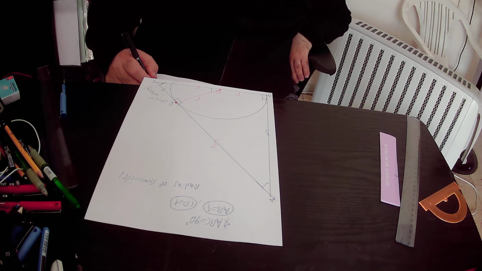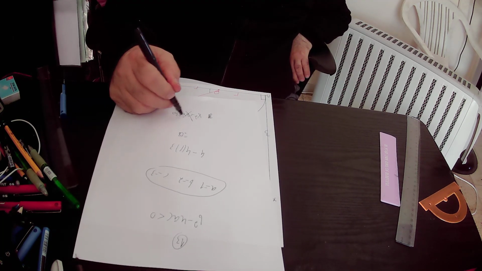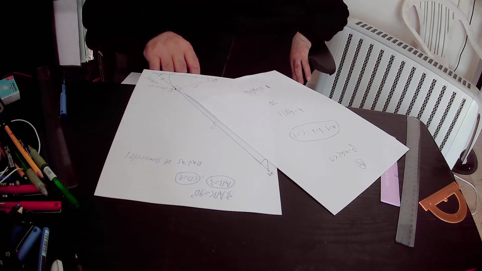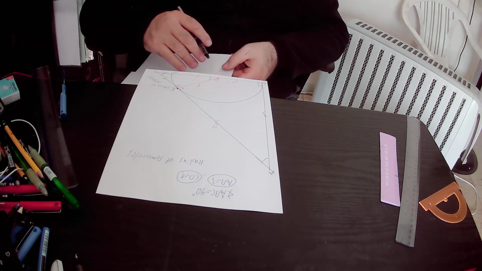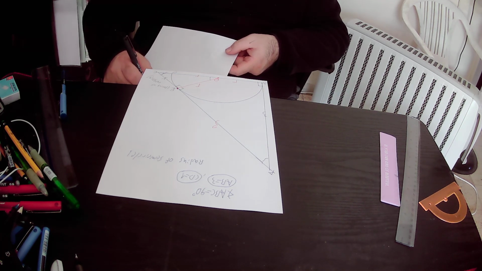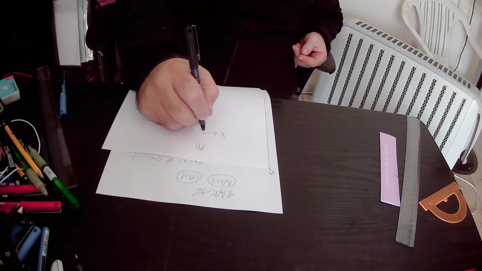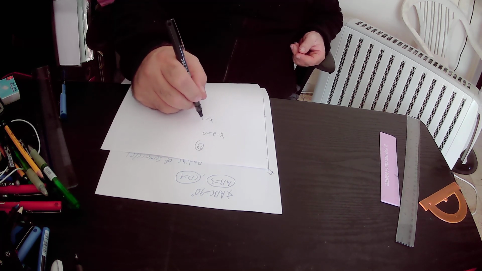So x squared plus 2x plus 3 equals 0 is not a correct answer, so we'll cancel it. So the only answer that is left is that x minus 2 equals 0. So if x minus 2 equals 0, then x equals 2.